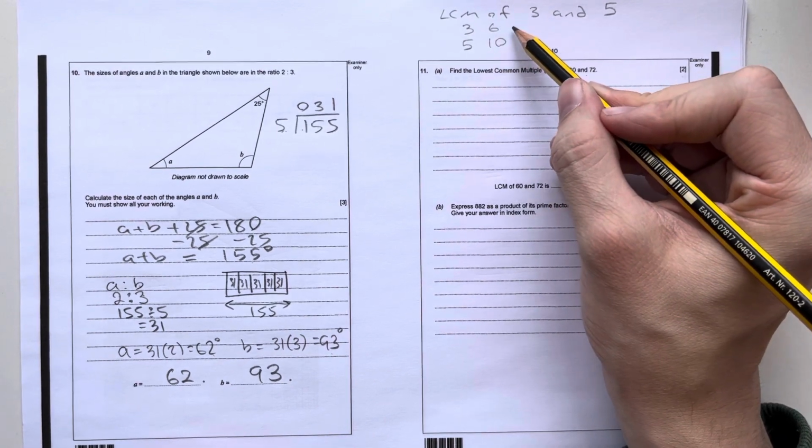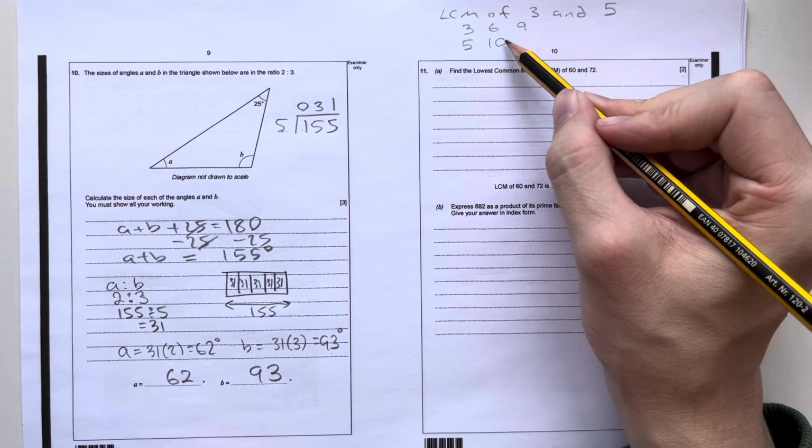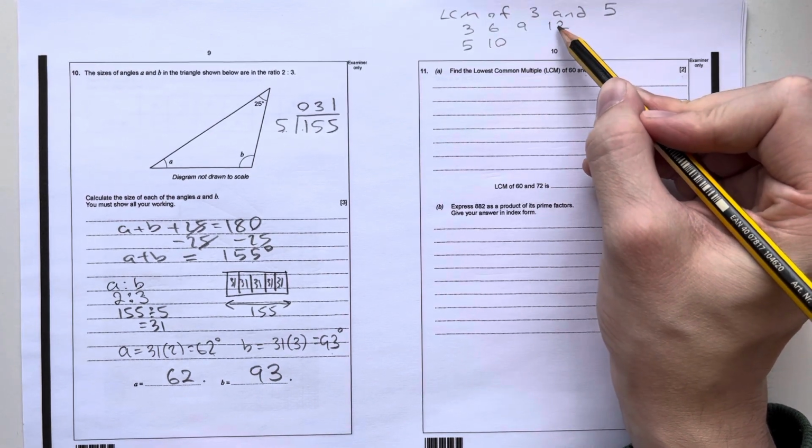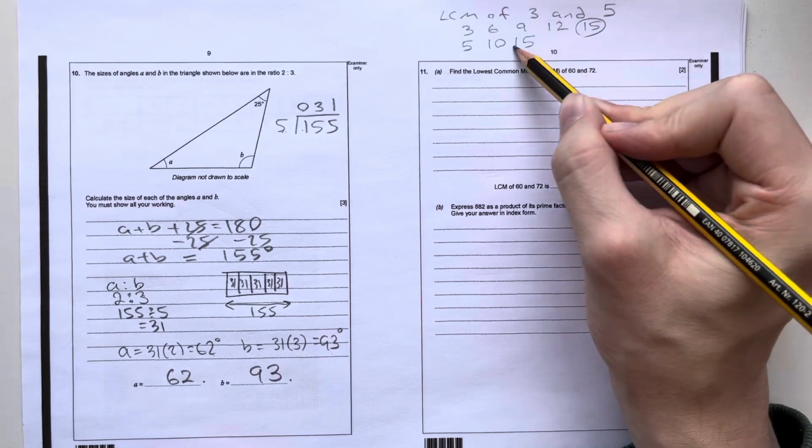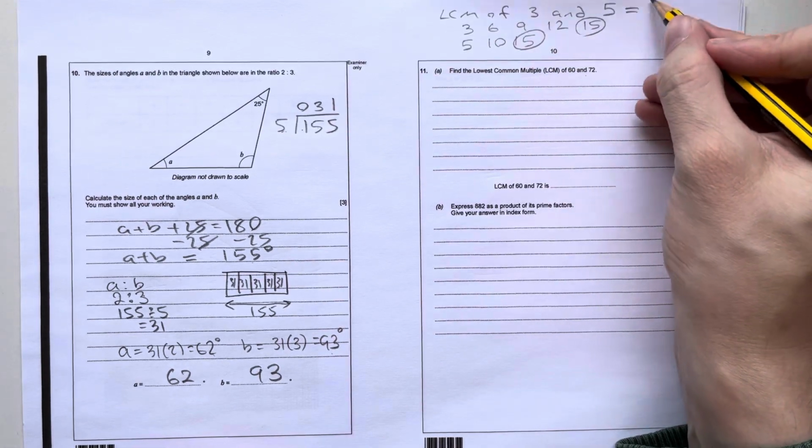Which one is lower? It is 6, so we get another one. Which one is lower? Still this one. Now which one's lower? It is this one. No, it's this one that's lower. And we have a match. So the LCM is 15.